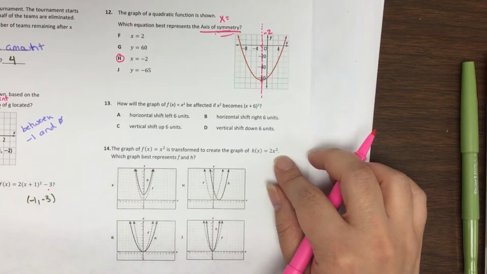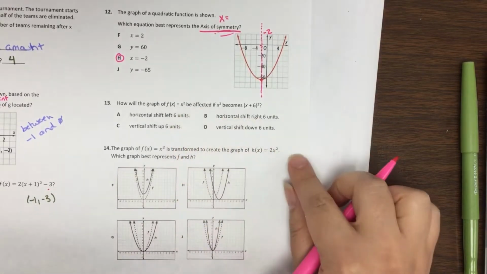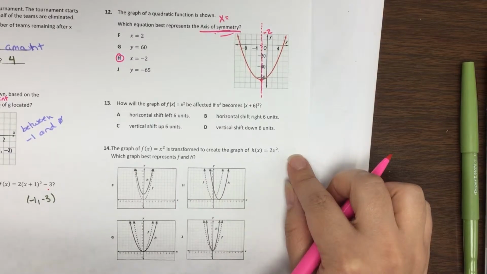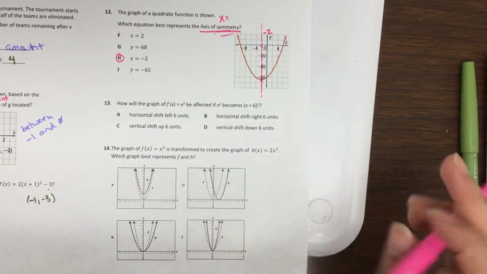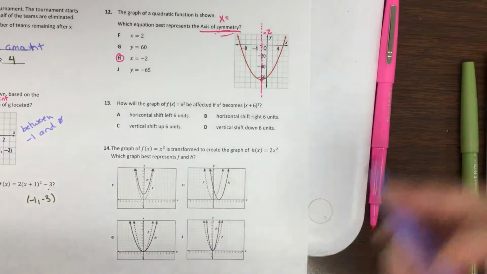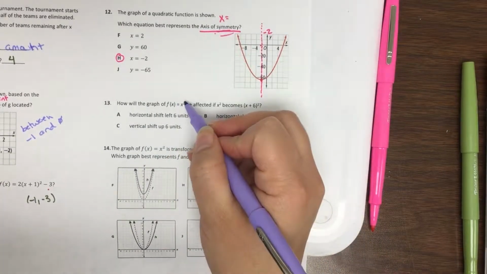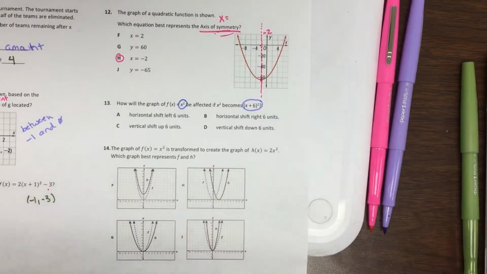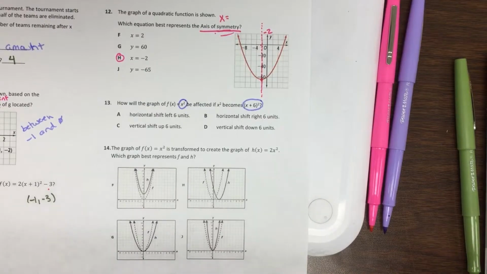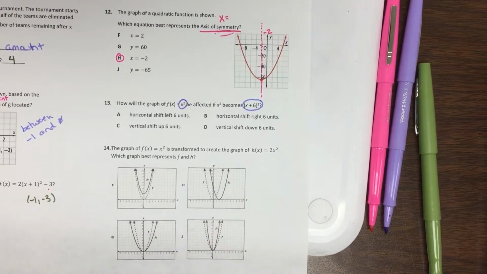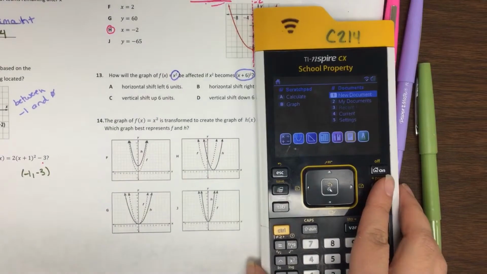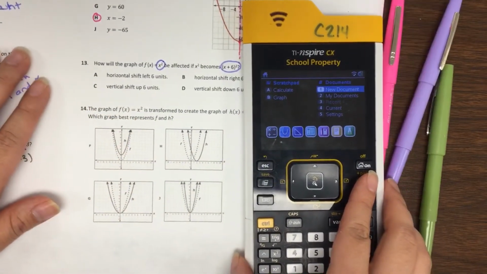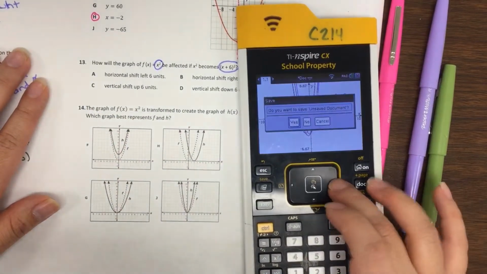Okay. Moving on to number 13, it says, how will the graph of f of x equals x squared, so that's our quadratic parent function, be affected if x squared becomes the sum of x plus 6 squared? So in other words, this whole thing is going to be changed to this whole thing. The best way when you're comparing is to have that picture representation. And to get that picture representation, this is where we're going to go ahead and use the calculator so we can get a nice visual.